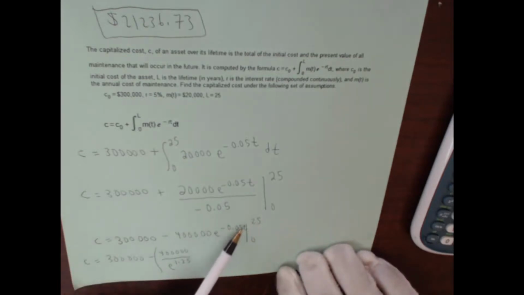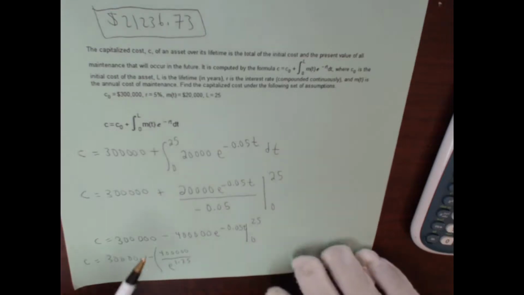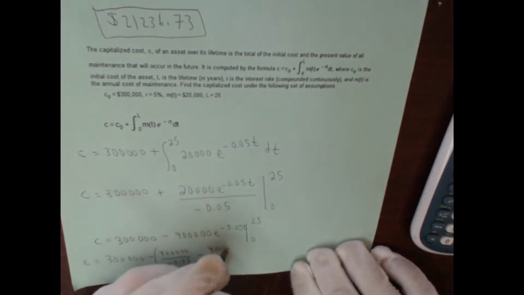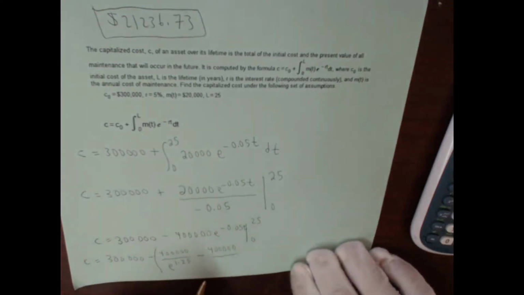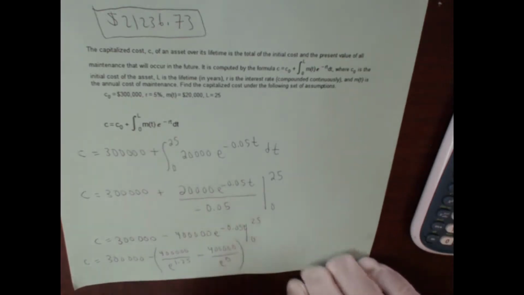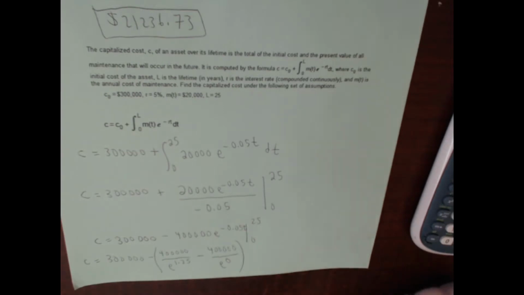All I did was put in 25 there and move it to the denominator to make the power positive. Now here's where you can't just put minus 0. This will be minus 400,000 divided by e to the 0, which we know is equal to 1. So that's going to be our total cost.